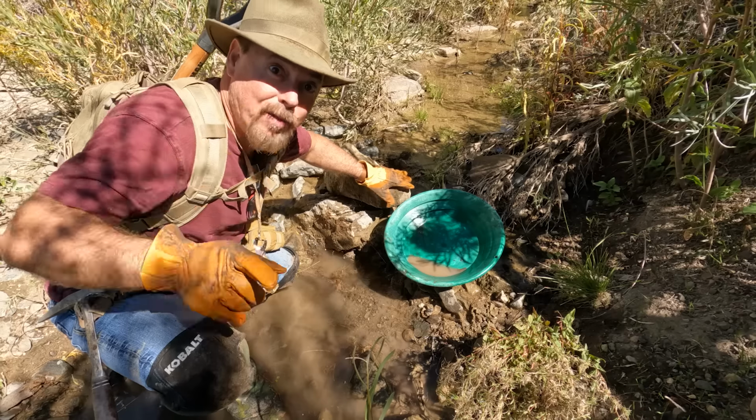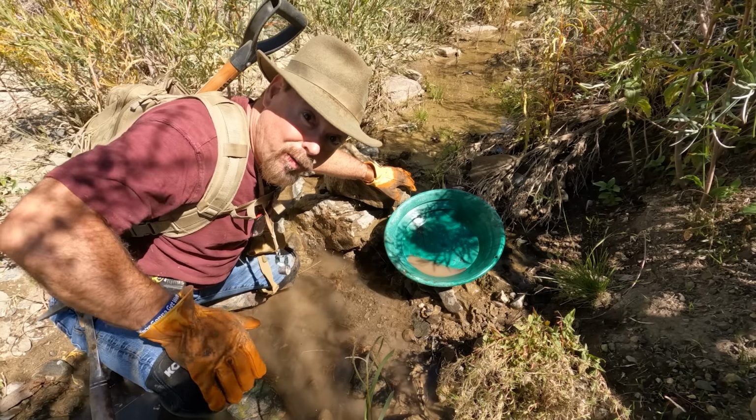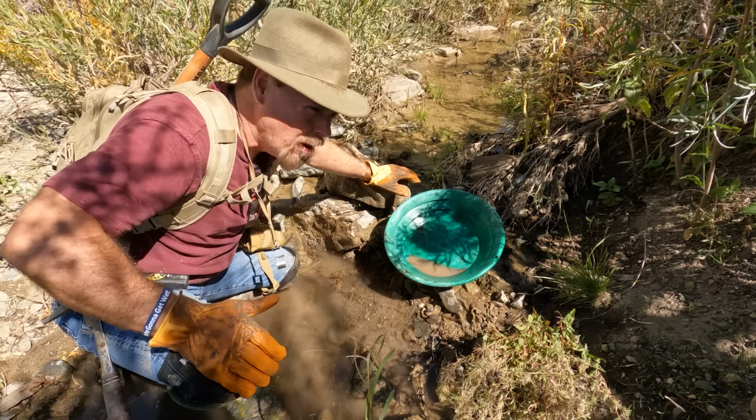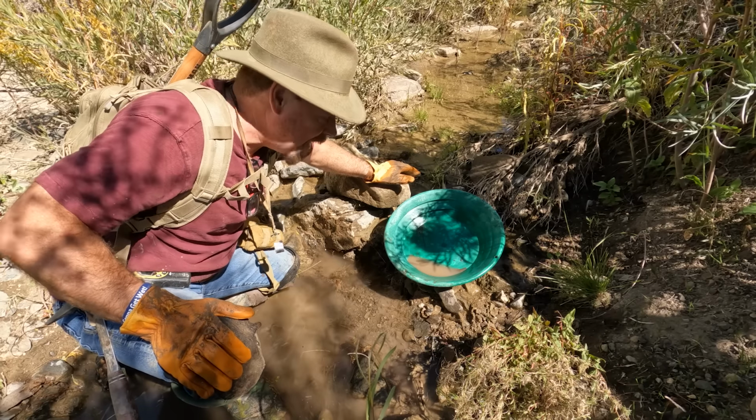Oh, and we also made a video about where you can find gold down at Colfax, down at Mineral Bar. The old tertiary channels are way up on the hillside. Everybody's down in the river. Why? Anyway, yeah, I know.